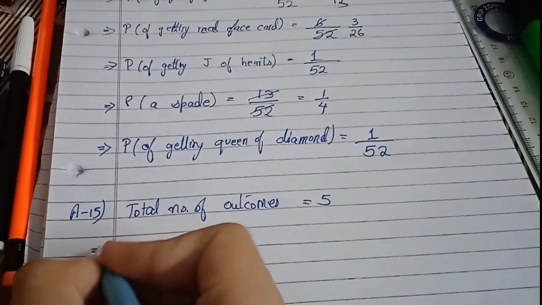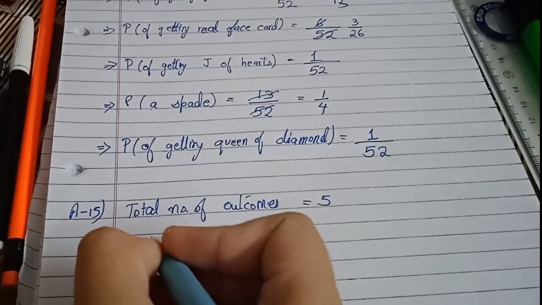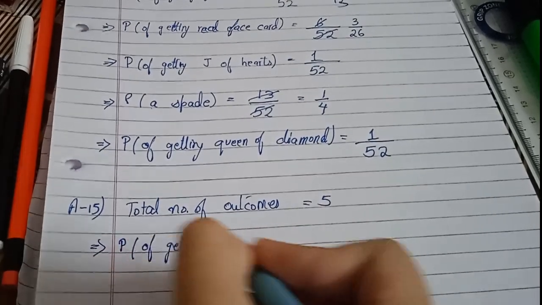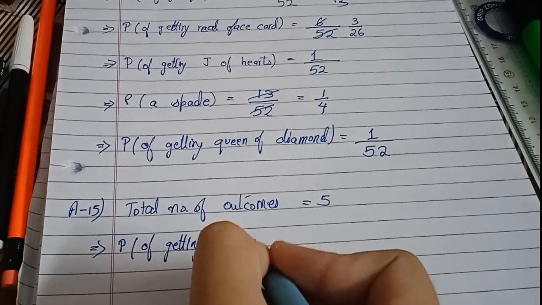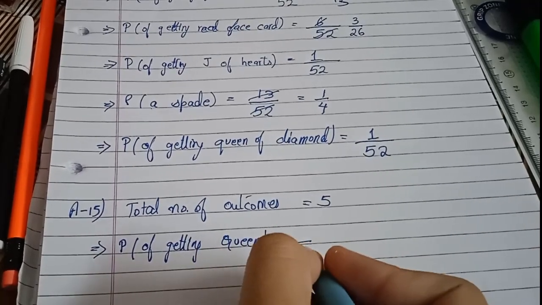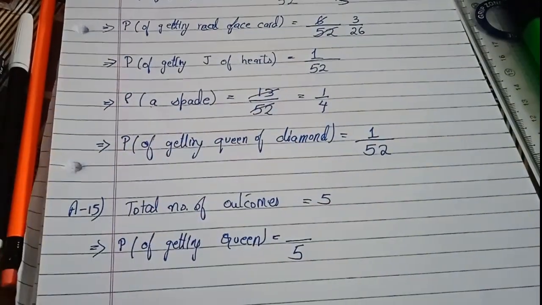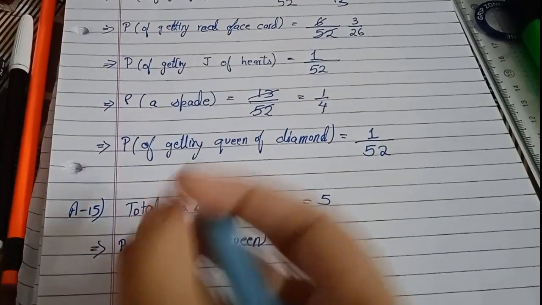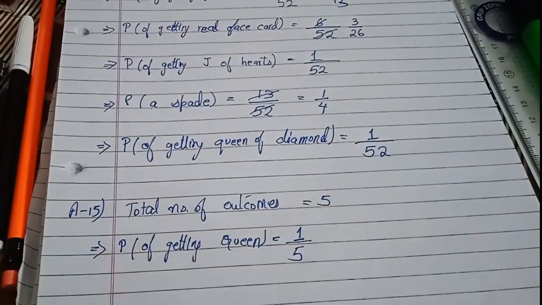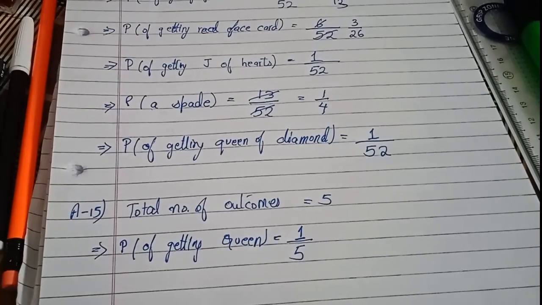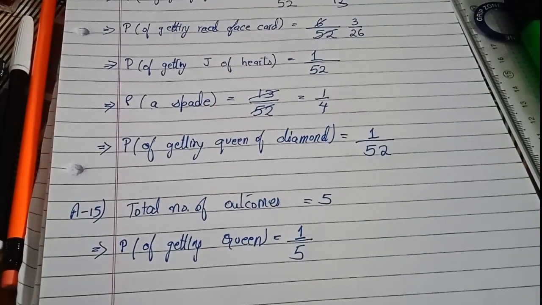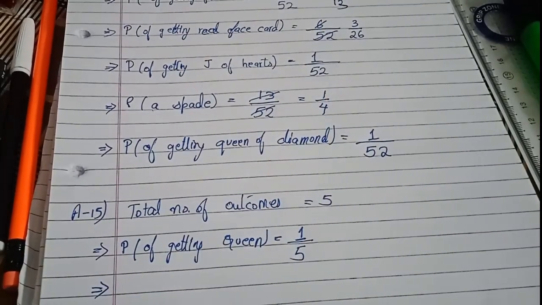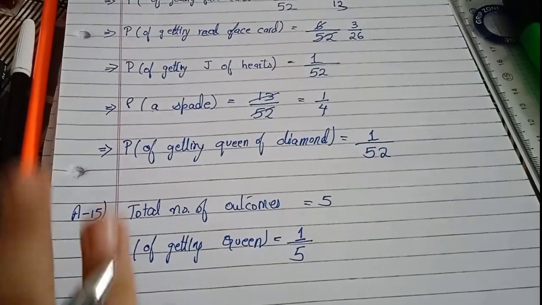Now they are asking you the probability of getting a queen. So it is quite easy. Number of outcomes 5. Out of this, they have mentioned very clearly that you have one queen only. So you will just write 1 upon 5. Right? Now, read the second part with focus and concentration.